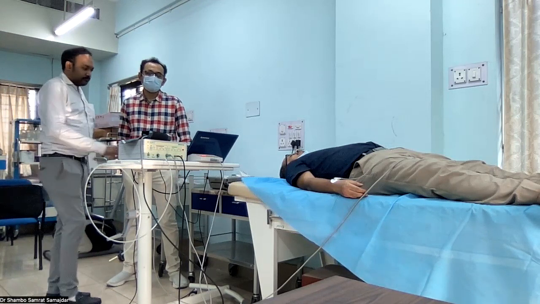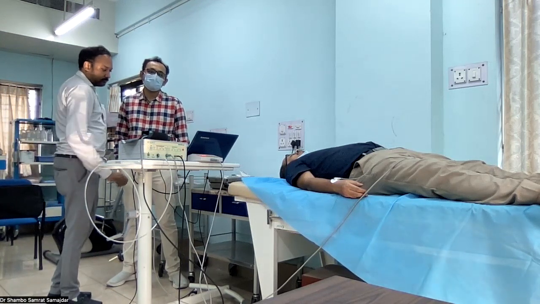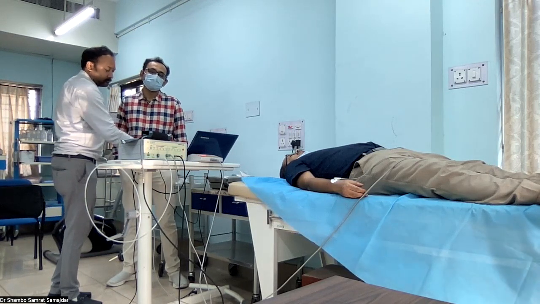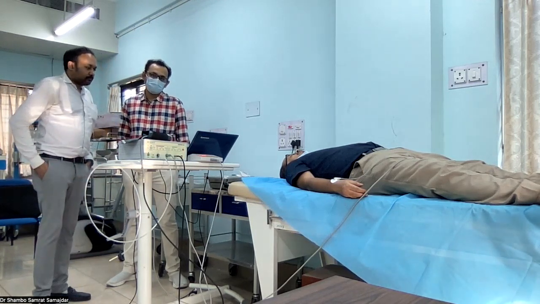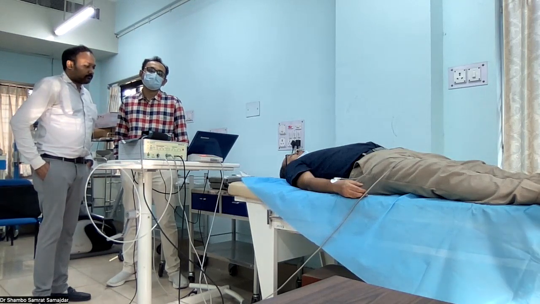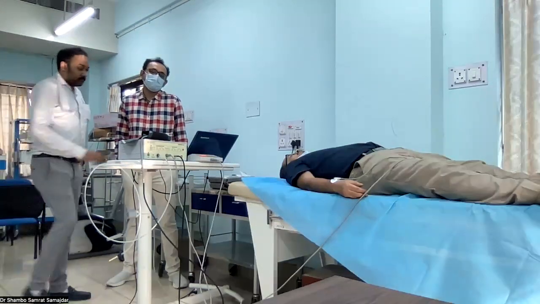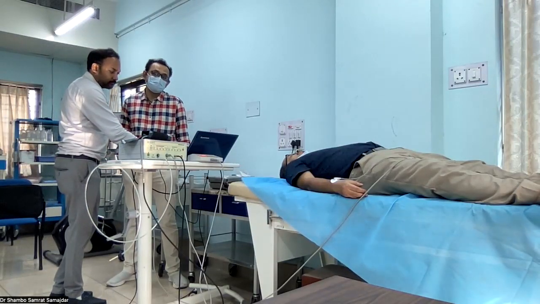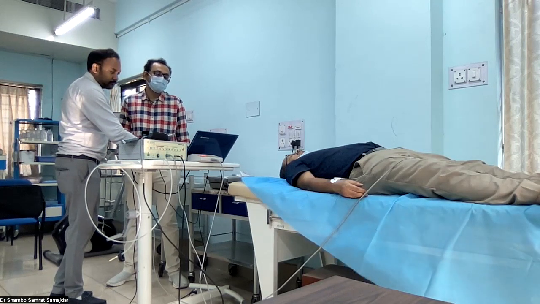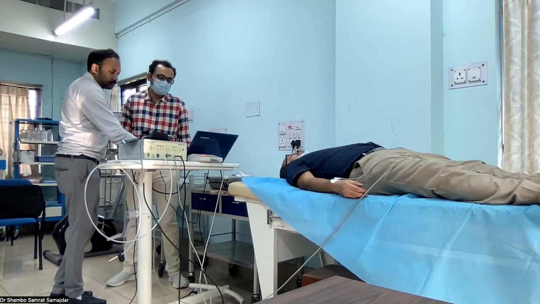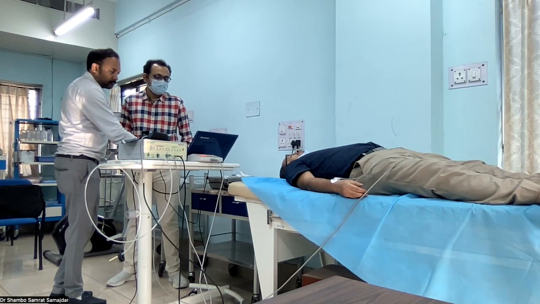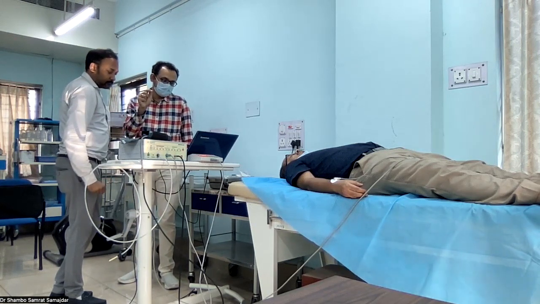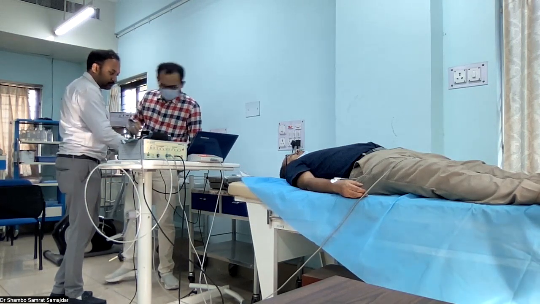If I have cardiac autonomic neuropathy and I am taking some drugs which can prolong QTc, then in presence of cardiac autonomic neuropathy, we will have a more chance to get torsades. So this is why it is a very important test, and already the test was completed. Let's see the results. We'll just check the results now.